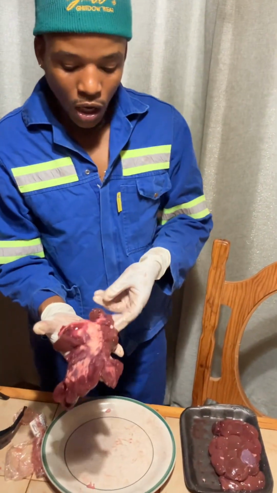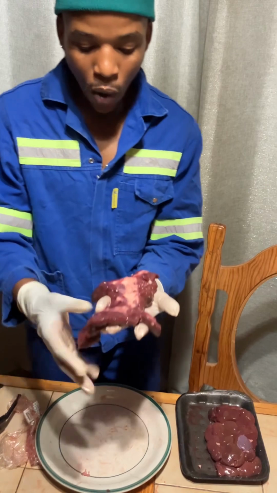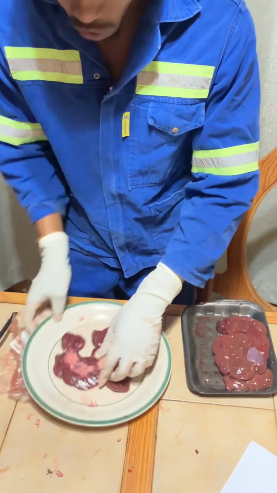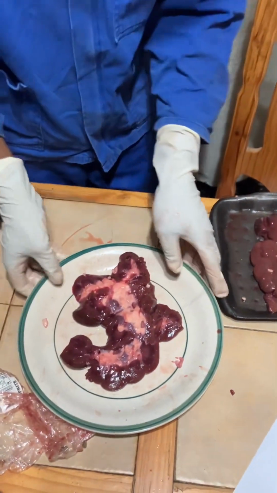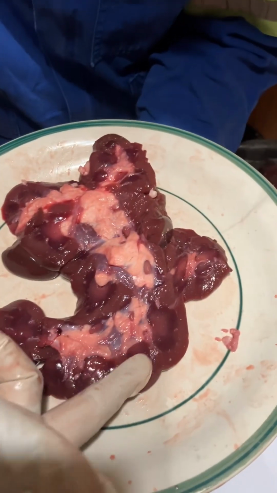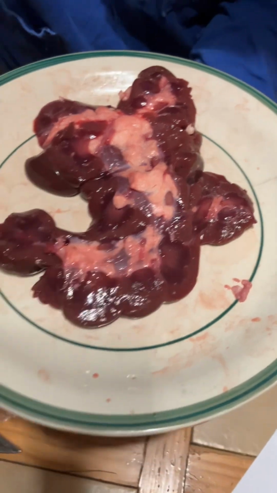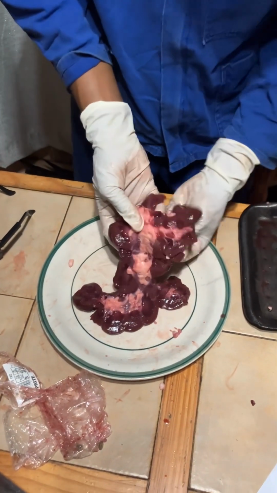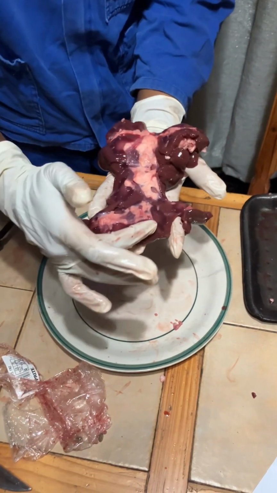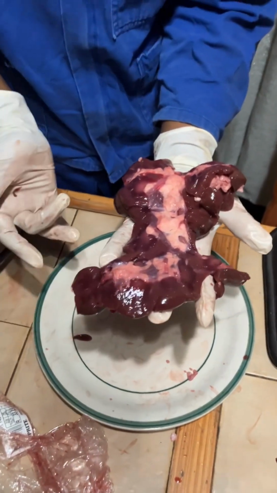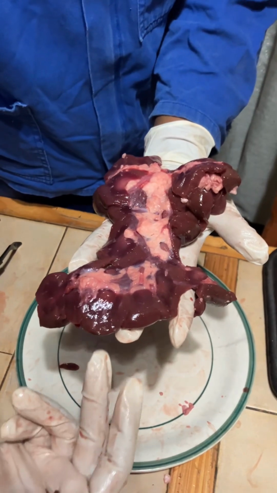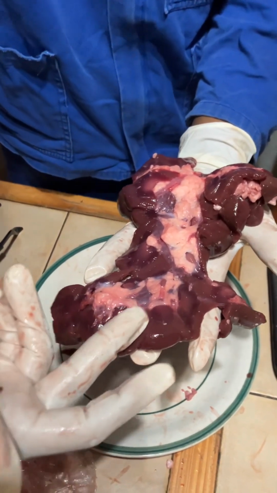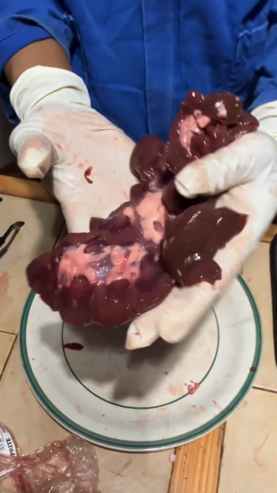Okay, now speaking of the nephron, when the blood enters the kidney, it enters the kidney through the nephron. Now as the blood enters the kidney, it goes through the cortex. Now this part here is called the cortex. Now the blood enters through the nephron, through the cortex, and it passes through the glomerulus.